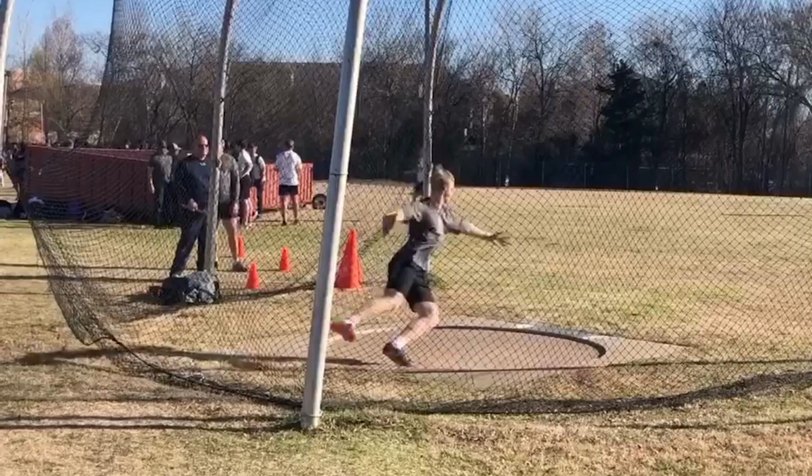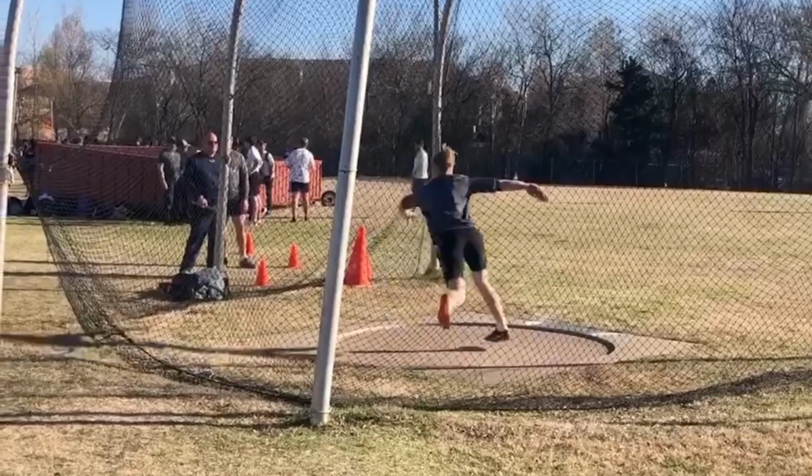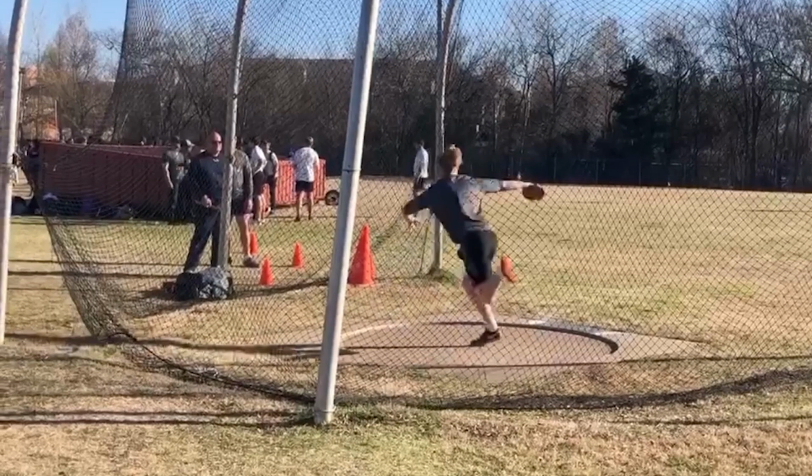As we move forward here, once you come off of your left foot, this is where things start to break down a little bit. When your right foot makes contact, the angle of your body is somewhere like this.